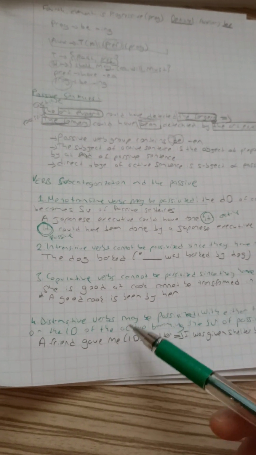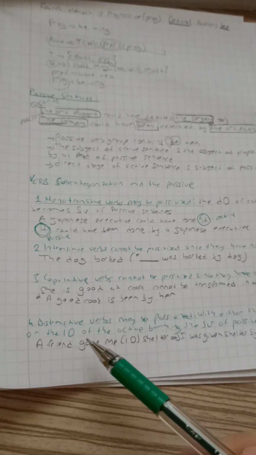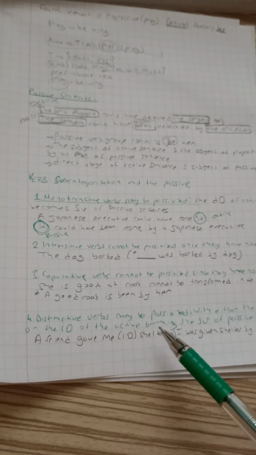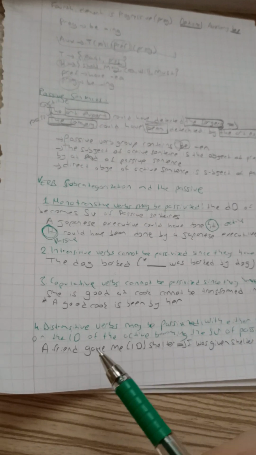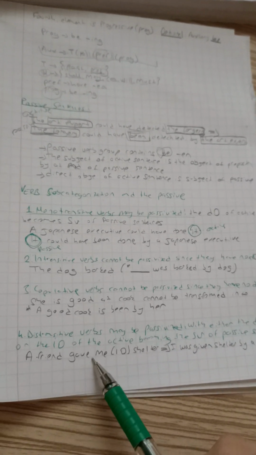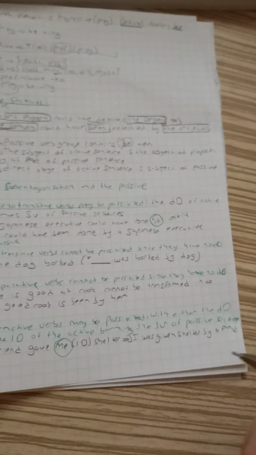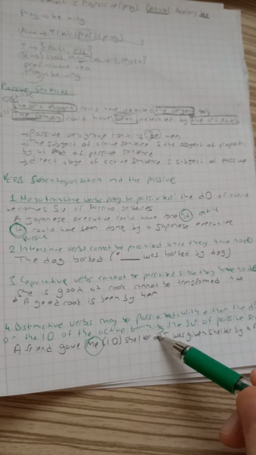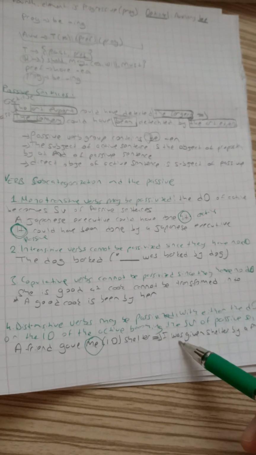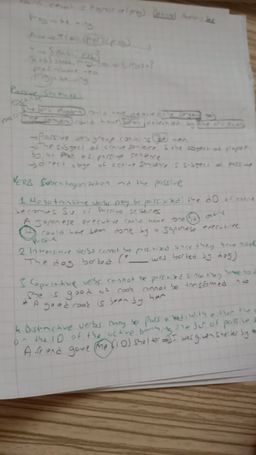And ditransitive verbs may be passivized with either the direct object or the indirect object of the active becoming the subject of the passive sentence. For example, a friend gave me shelter, where me is the indirect object, and we can transform it into I was given shelter by a friend.